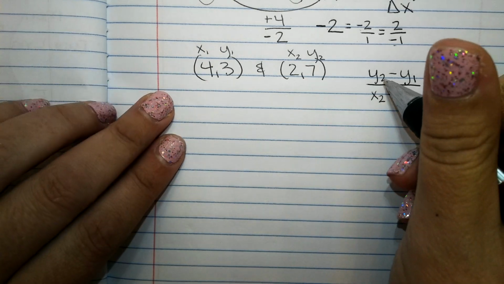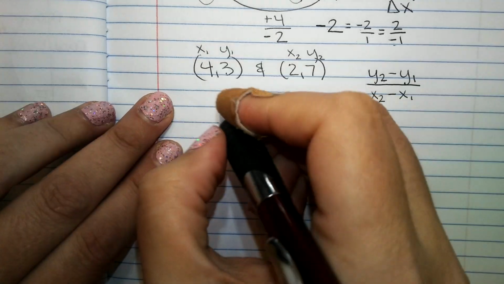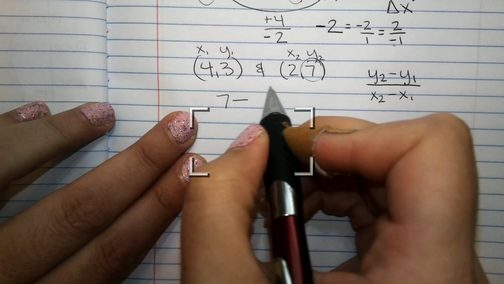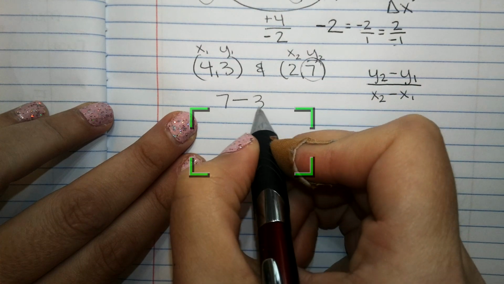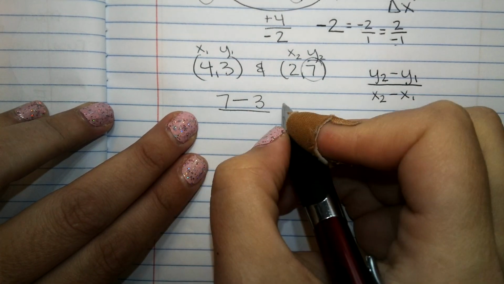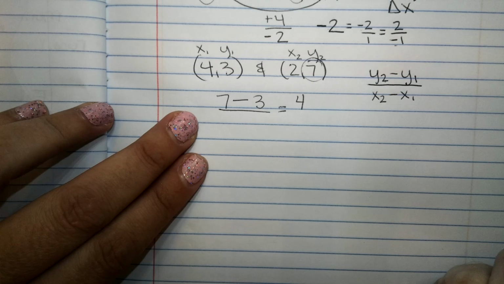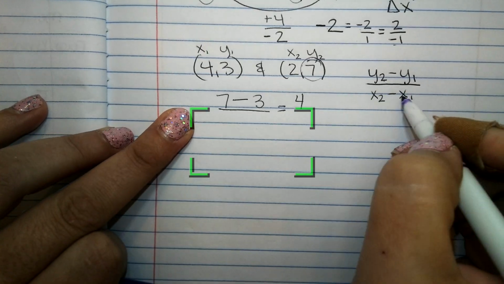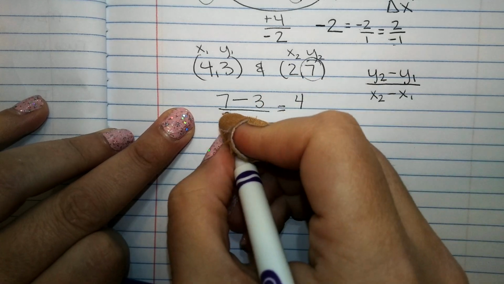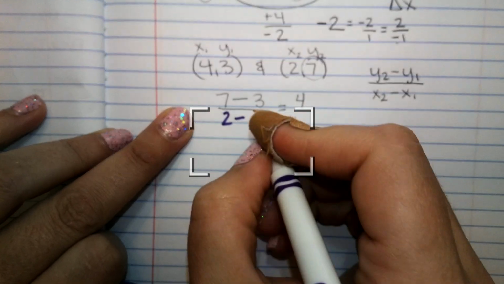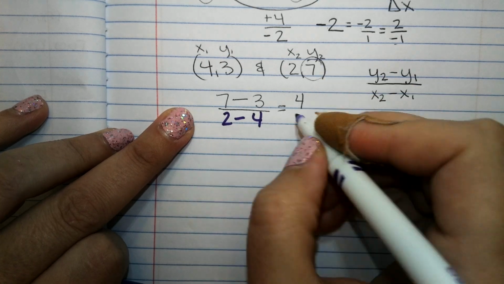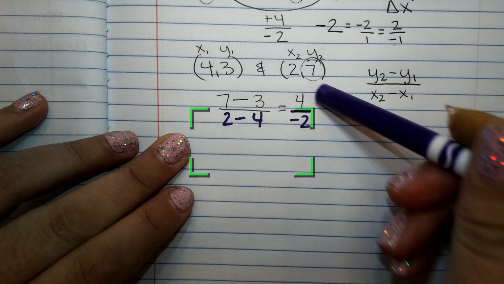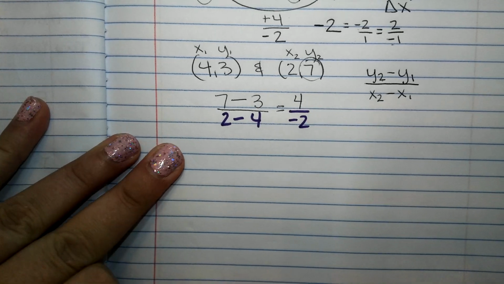Now, our equation says to take y2 and subtract y1. So we're going to take y2, which is 7, and we're going to subtract y1, which is 3. 7 minus 3 equals 4. Okay, then I'm looking at my change in x value. So x2 minus x1, well, here's x2. 2 minus, my x1 is over here, it's 4. 2 minus 4, and you can plug it into a calculator, is -2. I know that 4 divided by -2 is -2.